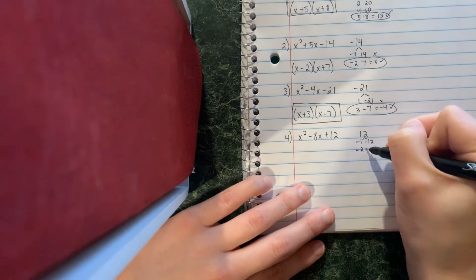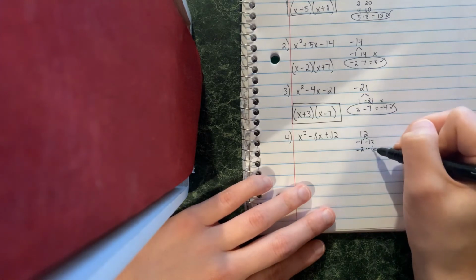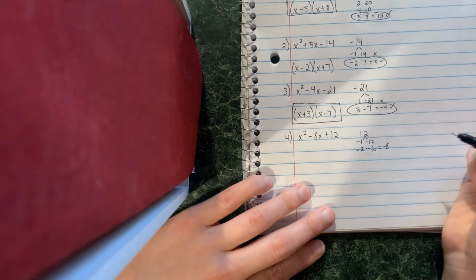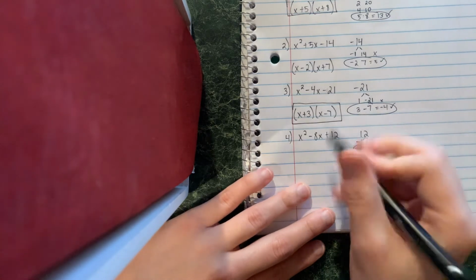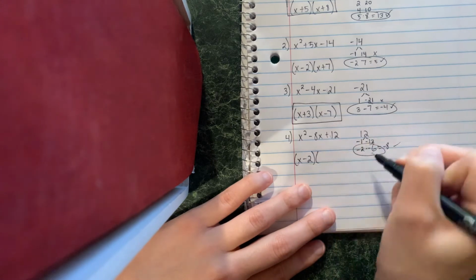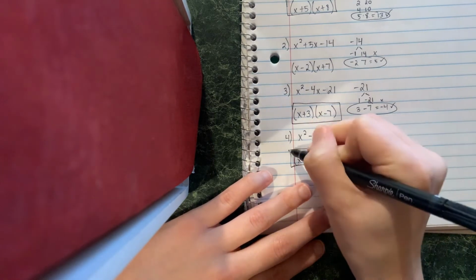Negative 2 times negative 6 is positive 12. Negative 2 plus negative 6 is also negative 8, so that's the one we'd want to use. So we'd have these as our factors: x minus 2 times x minus 6. And that would be our factored form of that one.